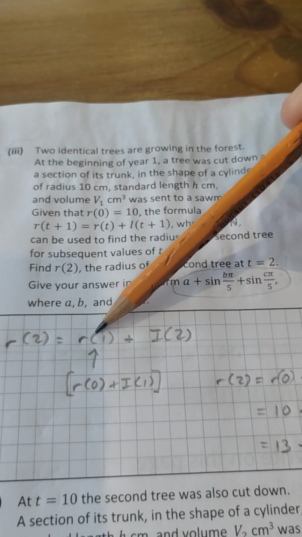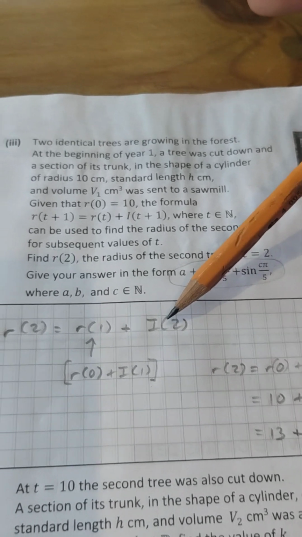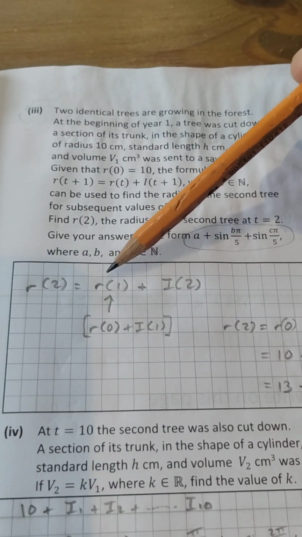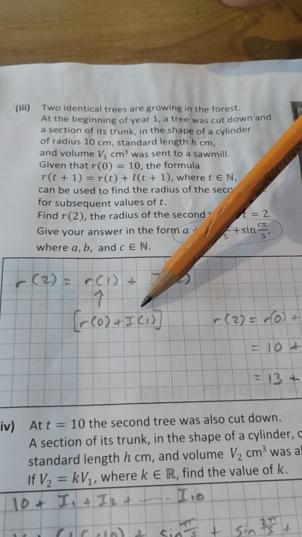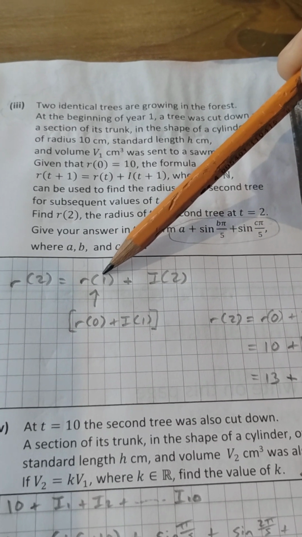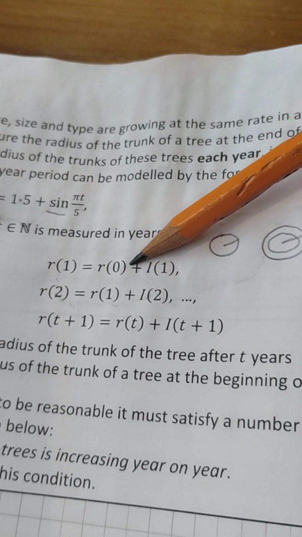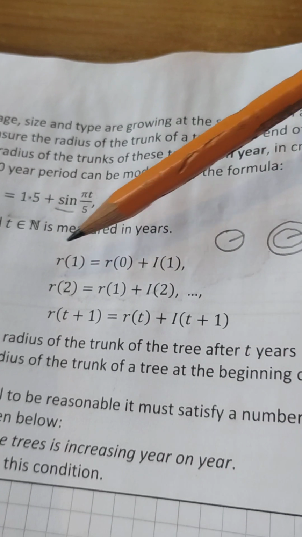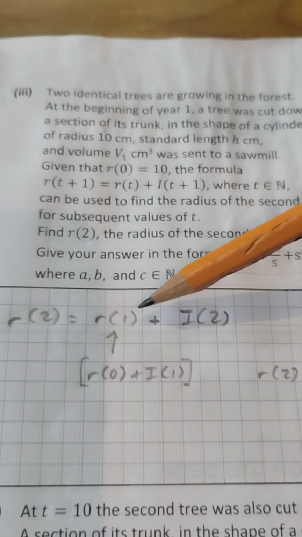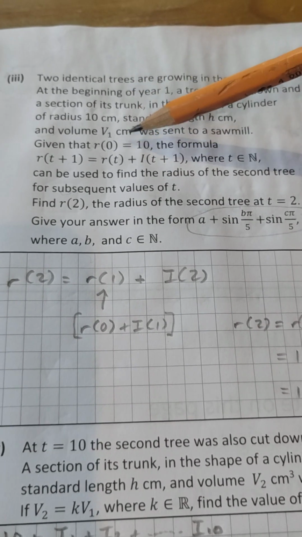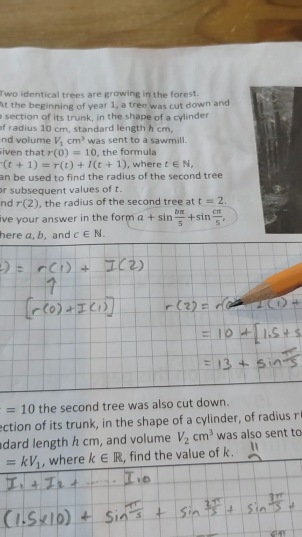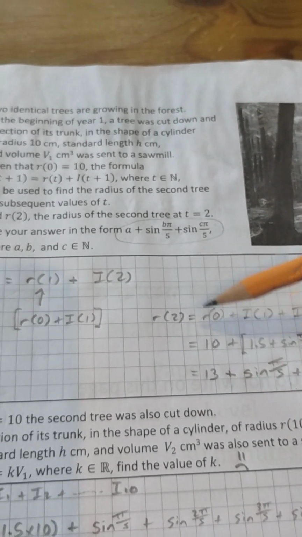So R2 is R1 plus the growth, I2. R1 itself, though, is what it started at the very beginning, plus that little bit of growth. Again, this R1 formula, it's over here. So I've just stole that. Okay, so R1 is this formula. So R0, they give you as 10. So I'm going to put that as 10.